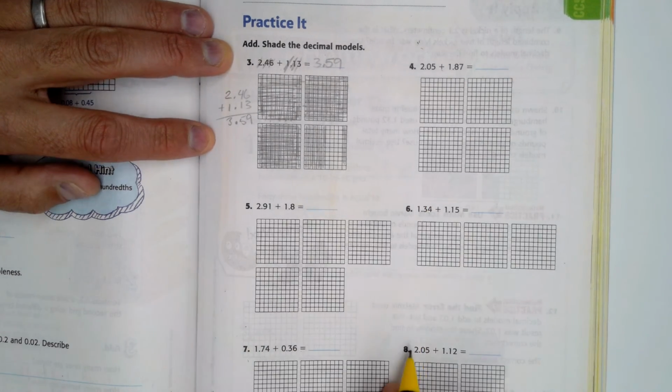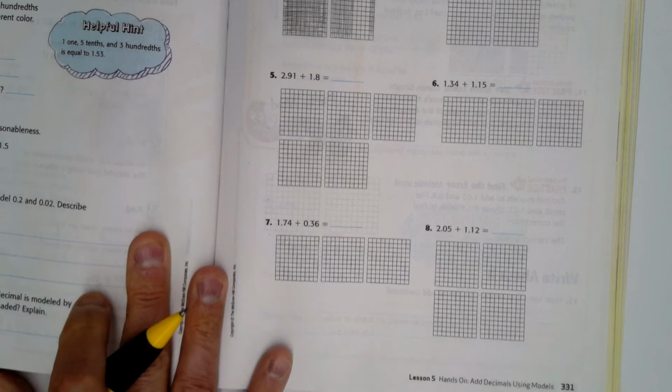And that's what you're going to do with the rest, 4 through 8. Really simple.